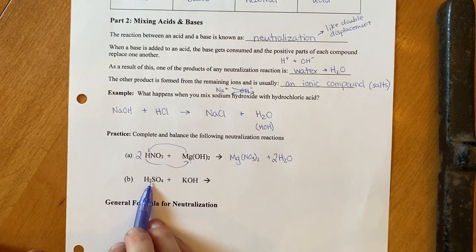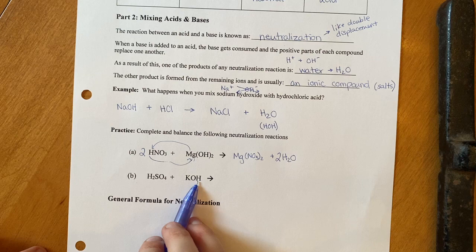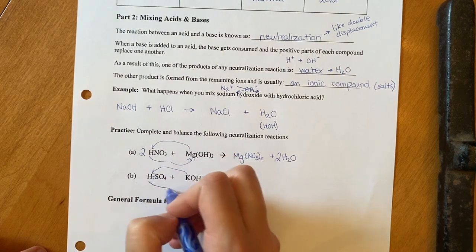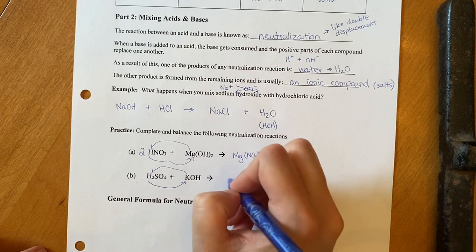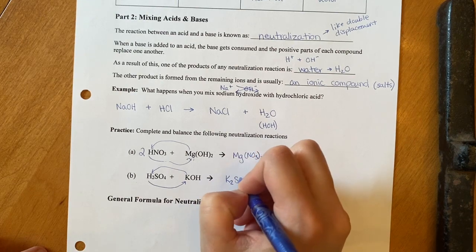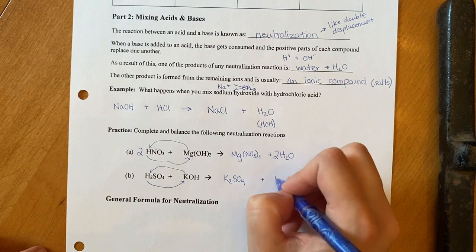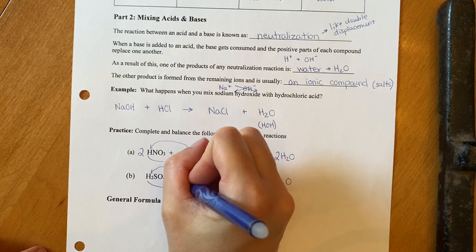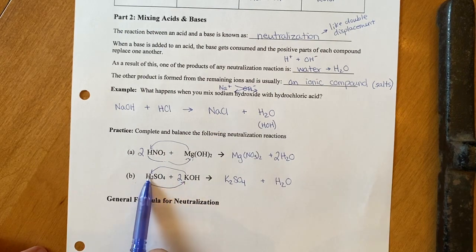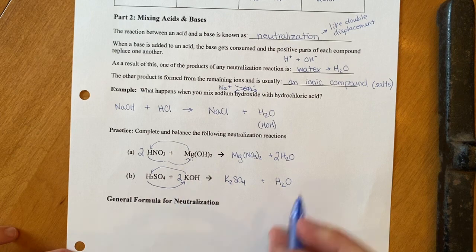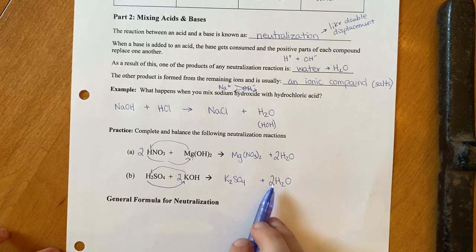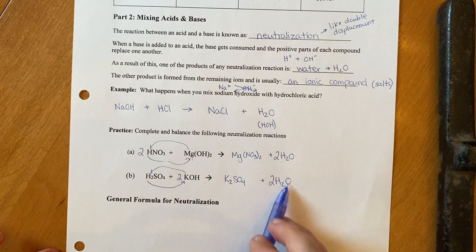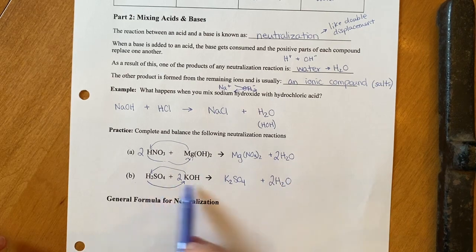The next one here, we've got sulfuric acid plus potassium hydroxide. So the potassium and the hydrogen are going to switch places to give us K2SO4 and water, H2O. Again, we want to balance it. We have 2 potassiums on this side, only 1 here, so we'll put a 2 there. That gives us 2 hydrogens plus another 2 is 4 total. So a 2 in front of that gives us 4, and then 2 oxygens and 2 oxygens. So you start to see a pattern.